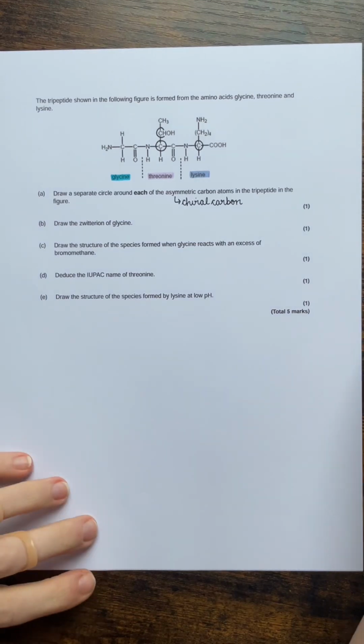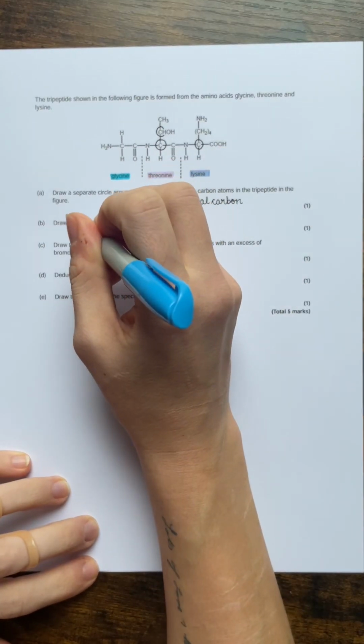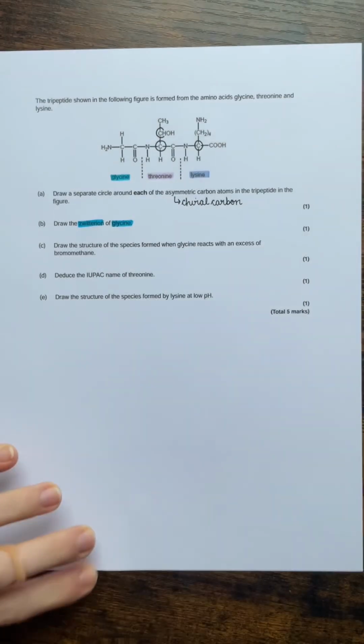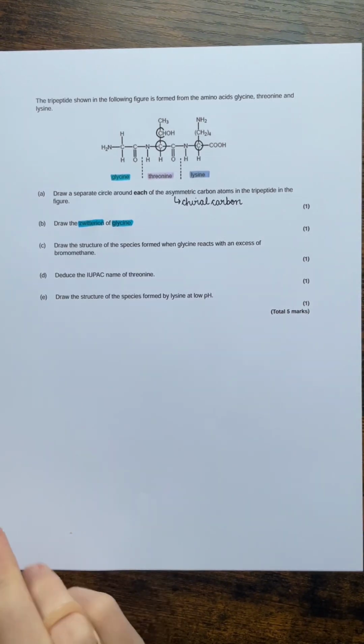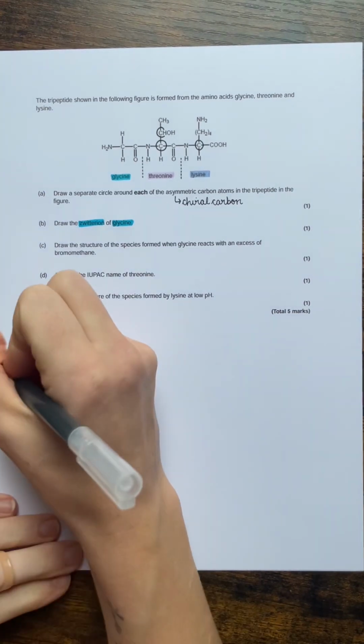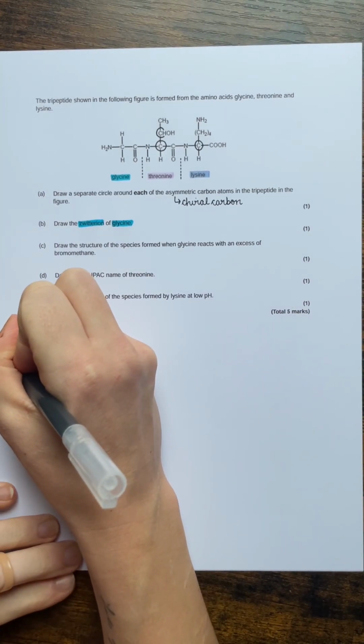So we've got to draw the zwitterion of glycine in part B. So like I said, what it might be helpful to do is to first of all just draw what glycine would look like once this tripeptide has been broken down. So I'm going to answer these questions down the bottom here where I've got a bit more room.